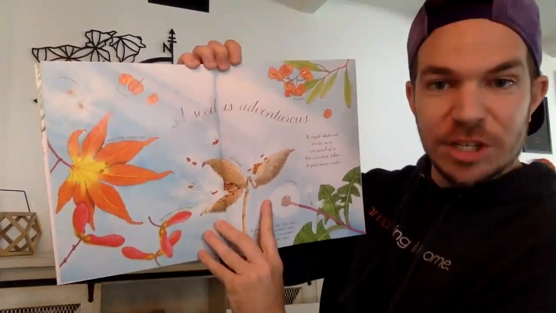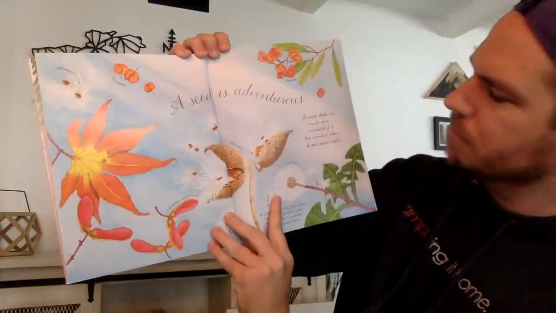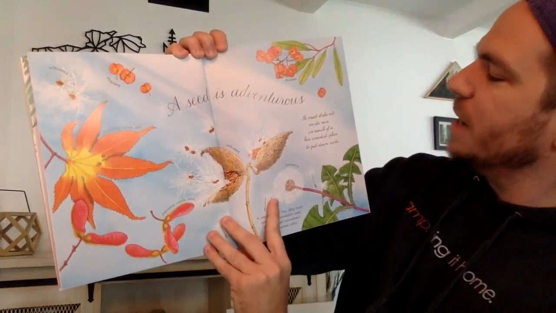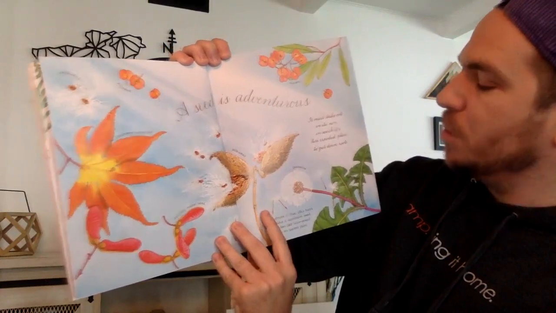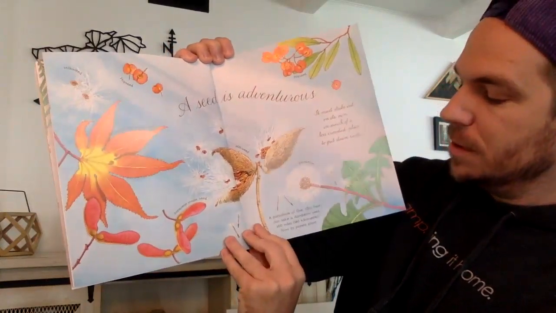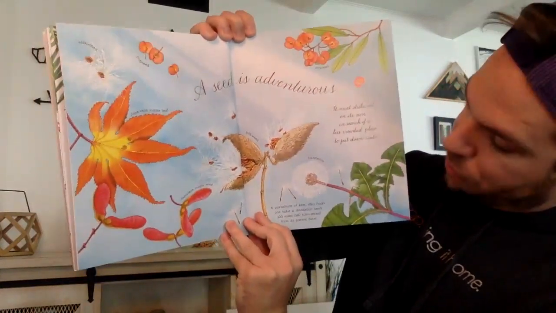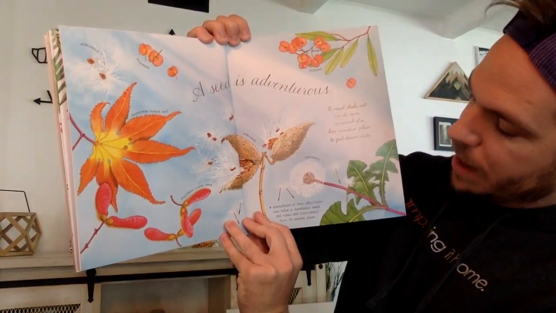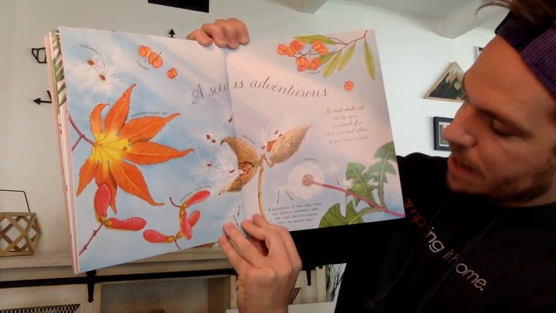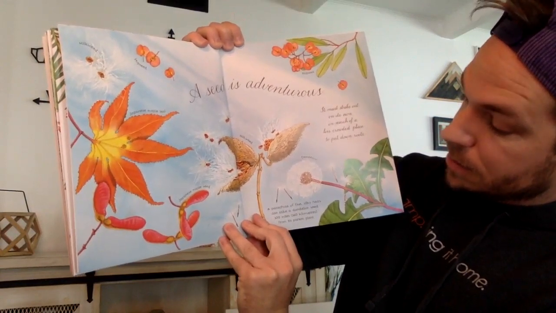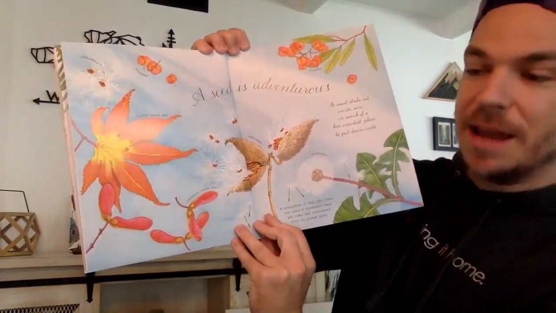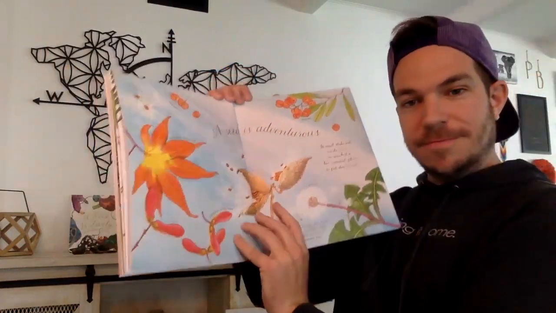A seed is adventurous. It must strike out on its own in search of a less crowded place to put down roots. A parachute of fine silky hairs can take a dandelion seed 100 miles from its parent plant. Wow.